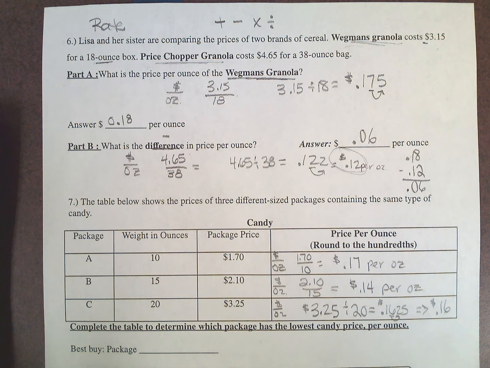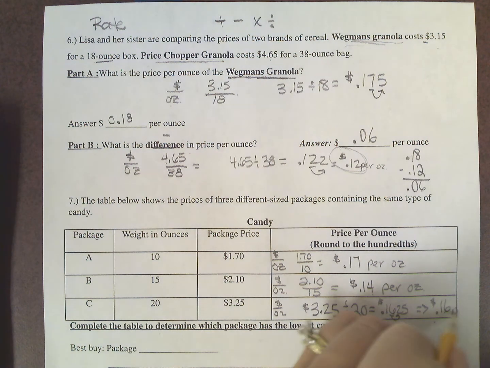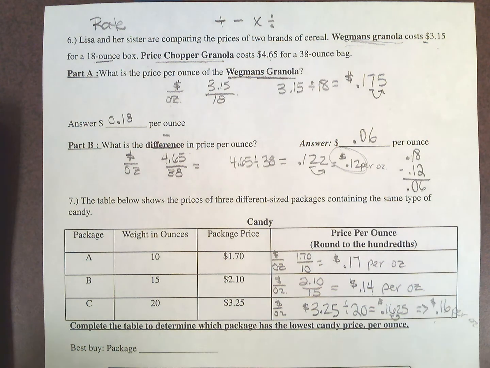Okay, now the question says, complete the table to determine which package has the lowest candy price per ounce. Is 14 cents the cheapest, 16 cents per ounce the cheapest, or 17 cents per ounce the cheapest? Well, the best buy is the one that's cheapest per ounce, which is package B.